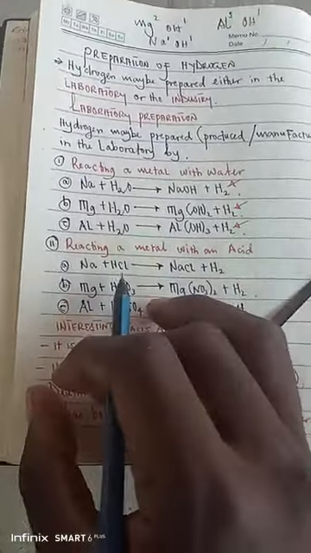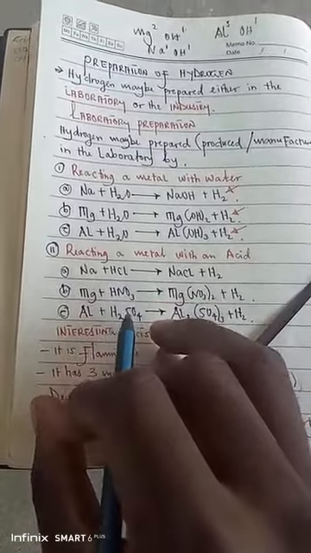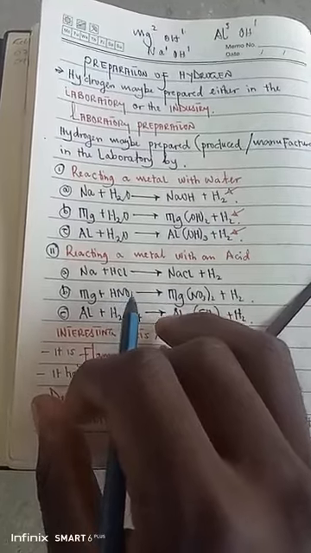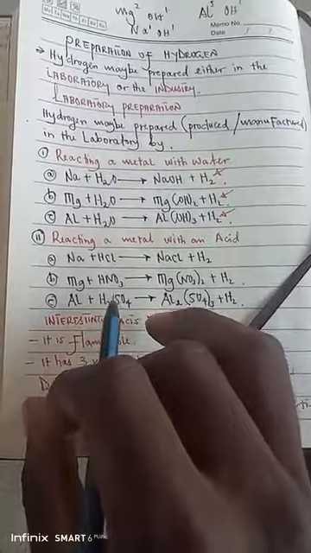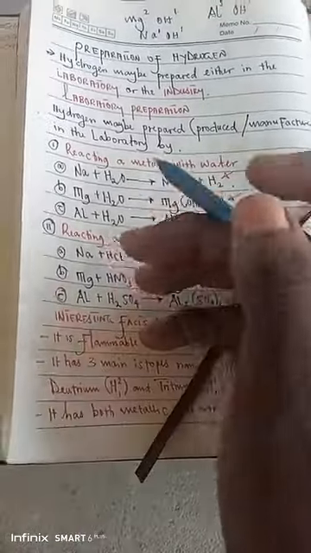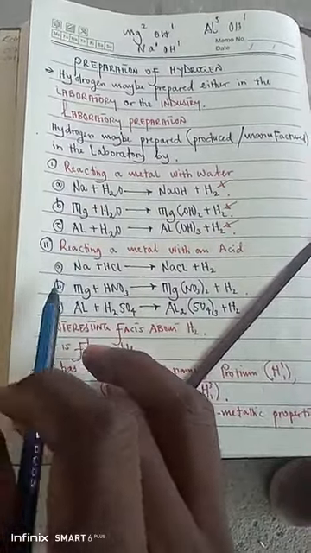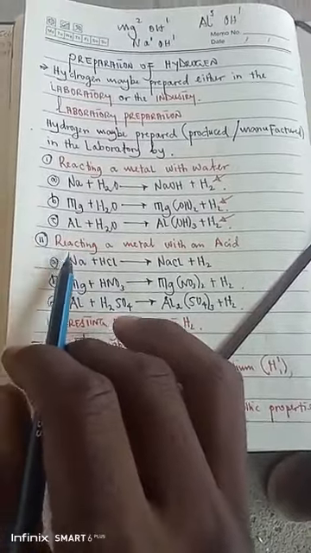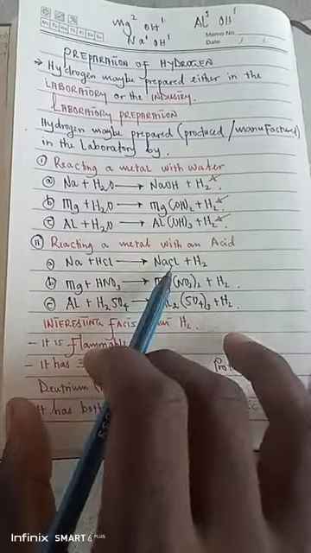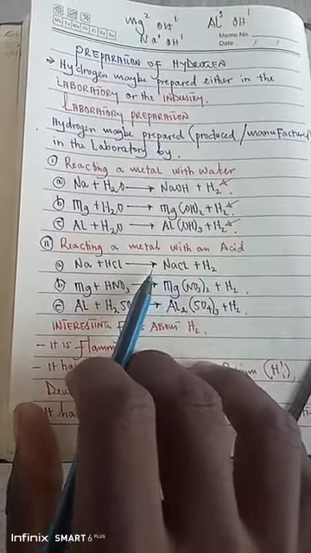The HCl that you see here is hydrochloric acid. This HNO3 here, that's what we're going to be calling as nitric acid, and this is sulfuric acid. Now, the difference between the first reaction and the second reaction is that in this one, when we react a metal with an acid, there will be a full displacement that is going to be taking place.